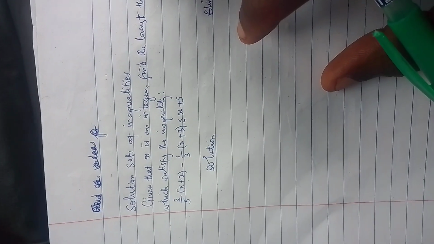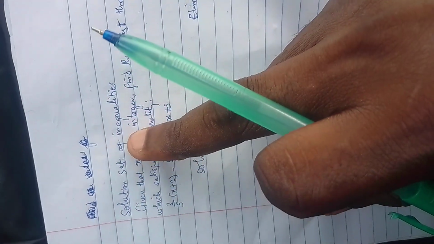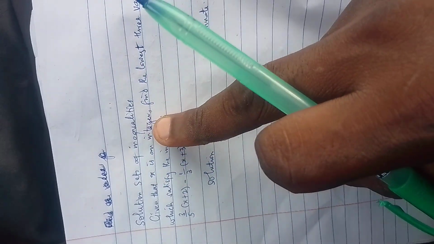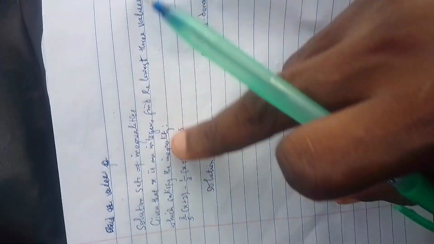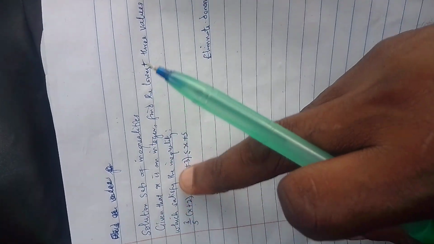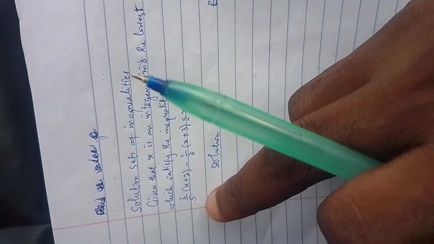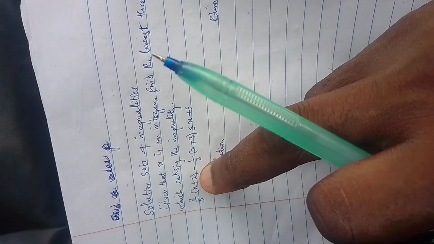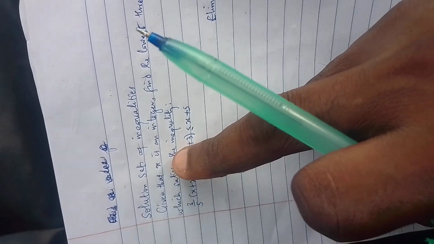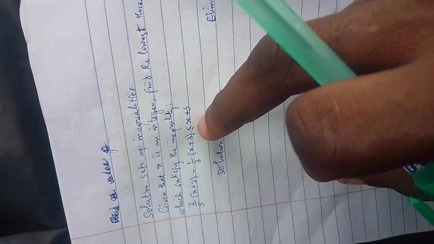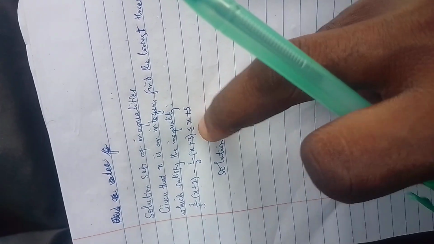Okay, so let's solve this question. Solution set for inequalities. The question says, given that x is an integer, find the lowest three values which satisfy the inequality 3 over 5 into bracket x plus 2 close bracket minus 1 over 3 open bracket x plus 3 close bracket less than x plus 5.